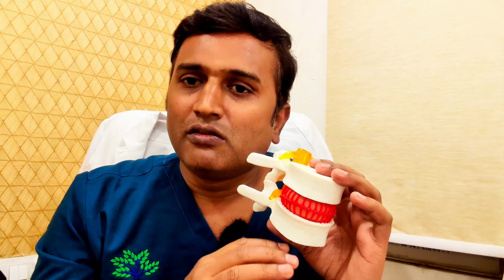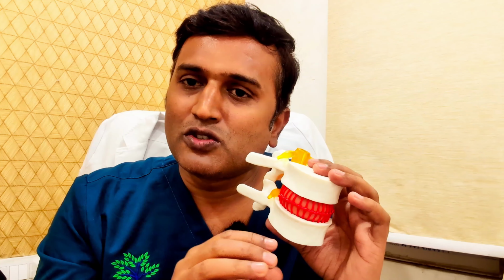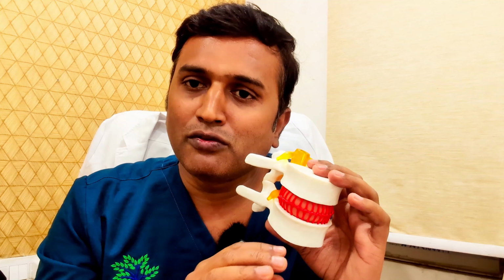Okay. So I hope I am very clear about the different types of injections which we are giving to the spine. This should be helpful for everyone.